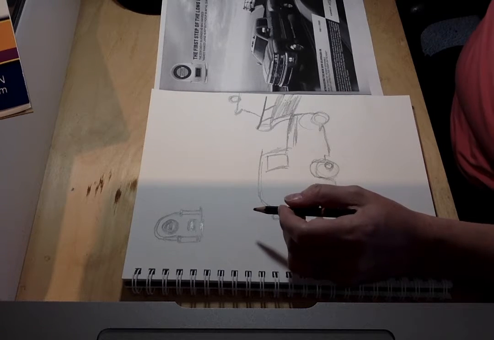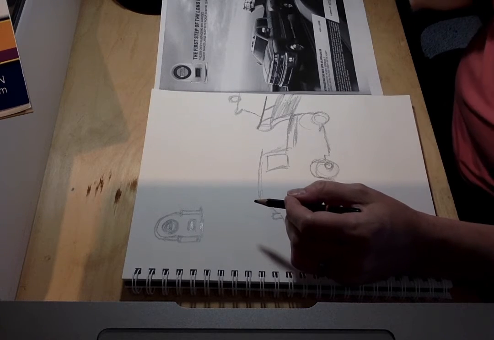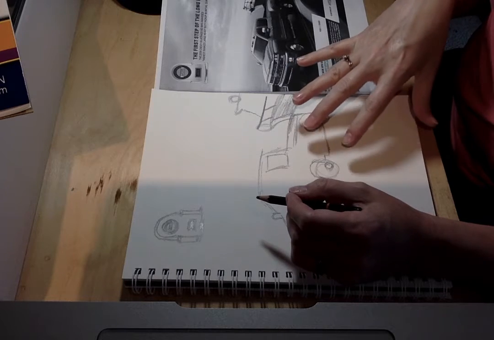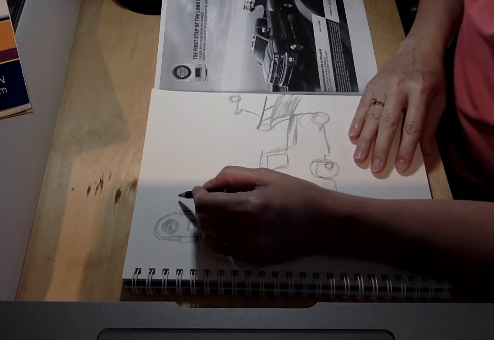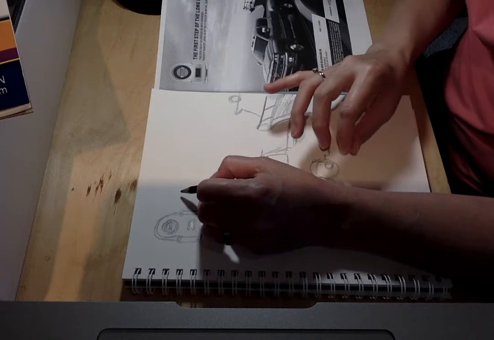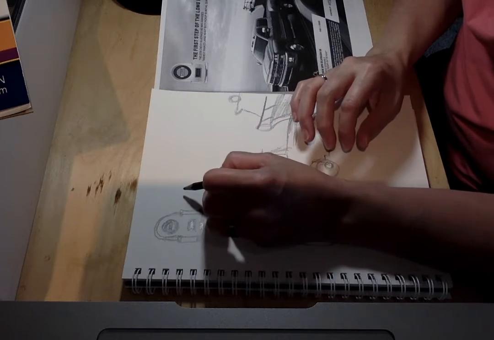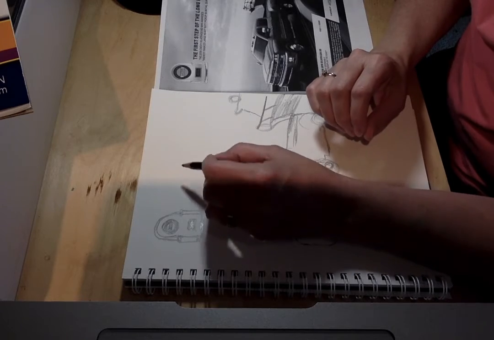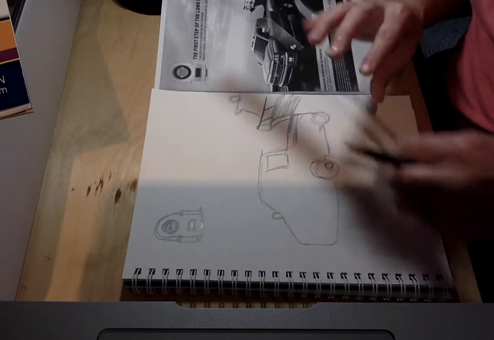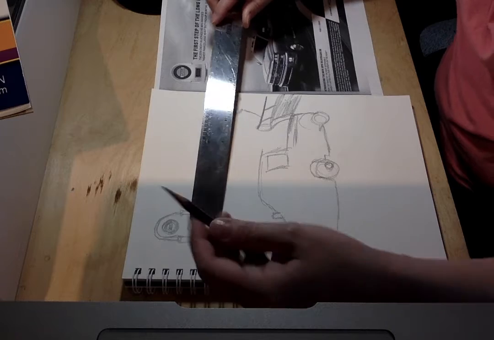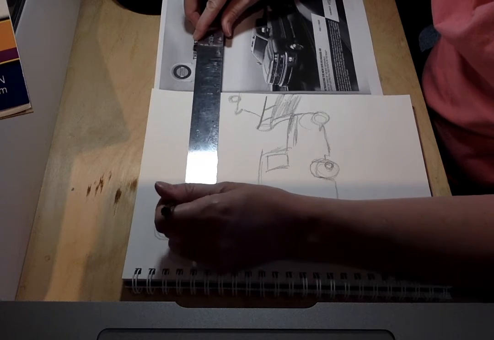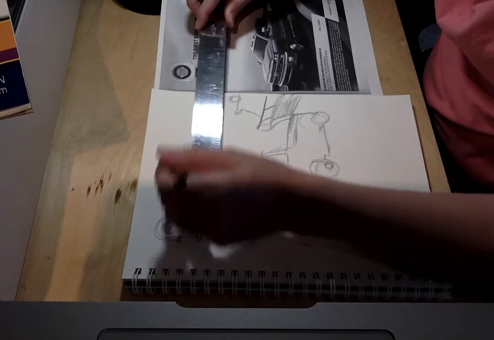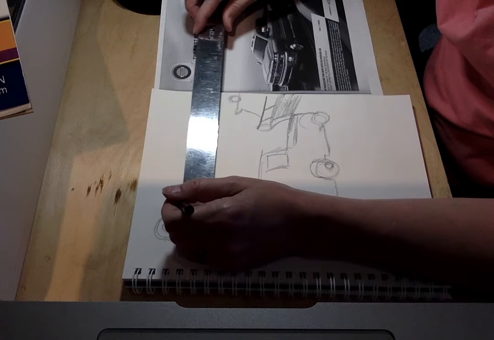Now, when we're discussing mocking up type for comps, you will need to put in the font as close as you can the large headlines or logos. And what you can do is take your ruler and maybe a harder pencil here with lighter lines and just do some basic guidelines.